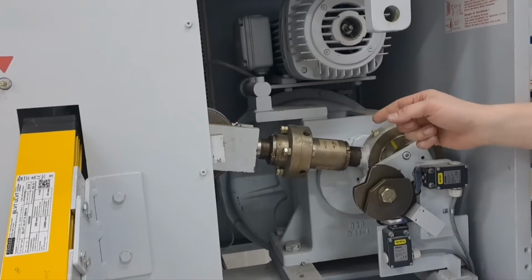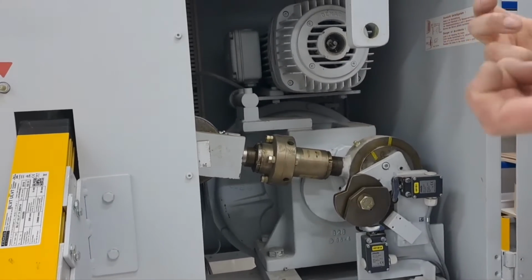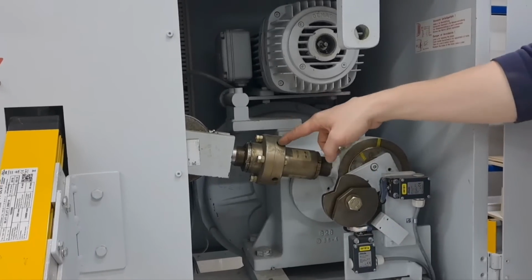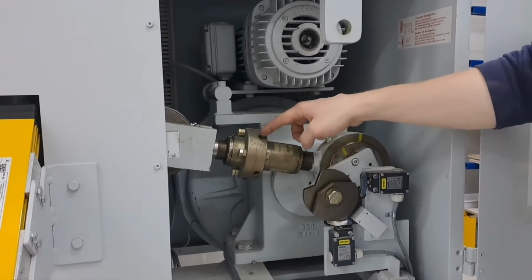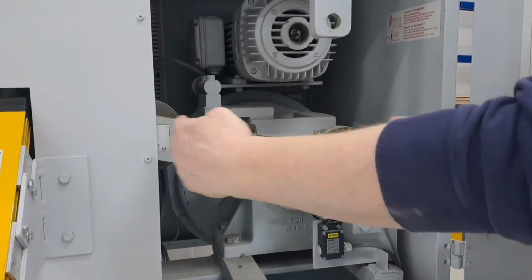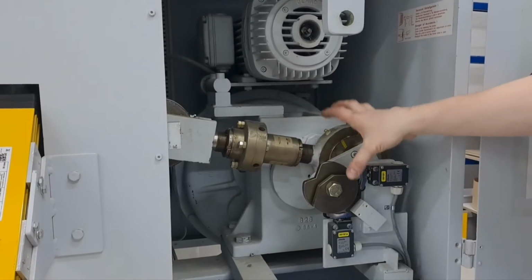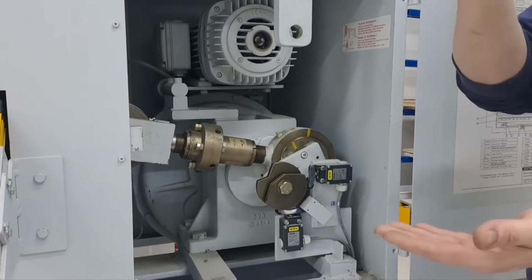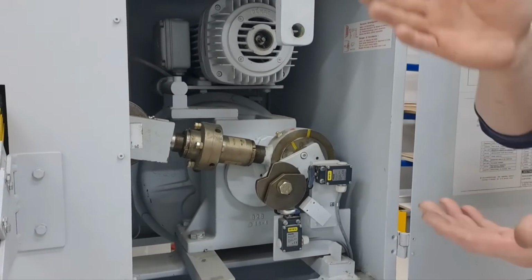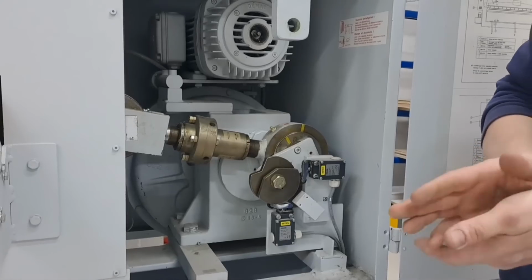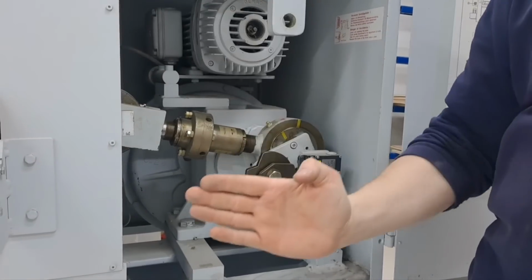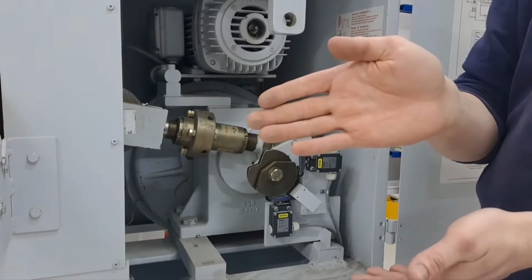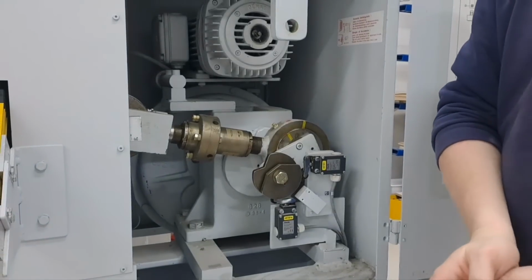One is right threaded, the other one is left threaded, so take care when you loosen them. Once they are loose, you can turn this here, and then you change the distance between the part here and the beam. So if you increase it, it doesn't cut so deep. If you decrease it, it will cut deeper. That's how you adjust the minimum position and the cutting depth of the knife.